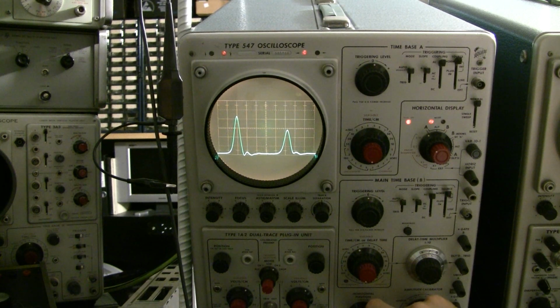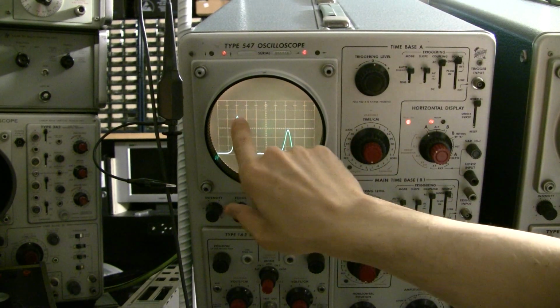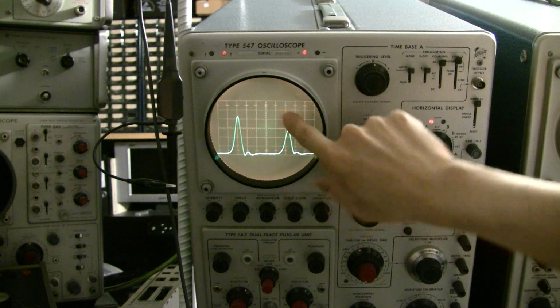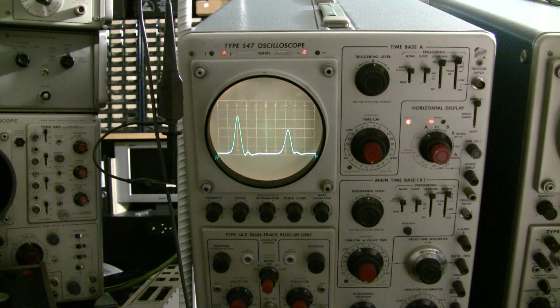Very touchy controls because the magnifier is on, right? So it's magnified to the max right now. We'll get it as close as we can to the graticule. It's a little bit touchy. There we go. So we got 10, 20, 30, 40, 50, 2. Look at that. It's spot on.